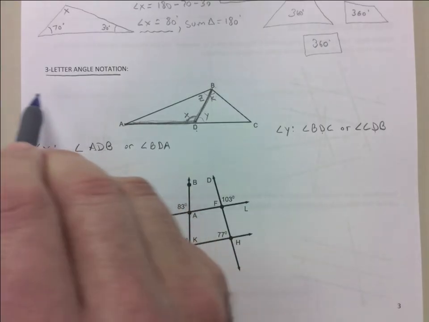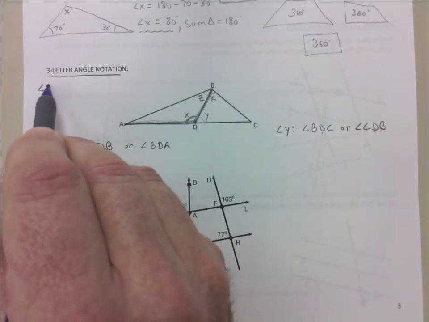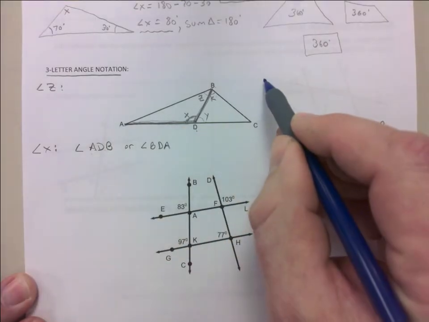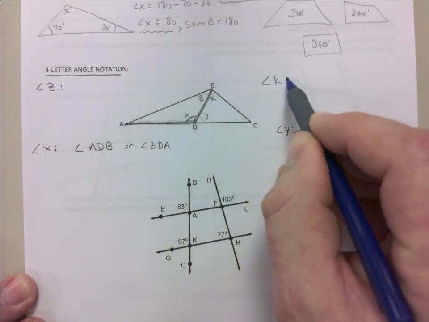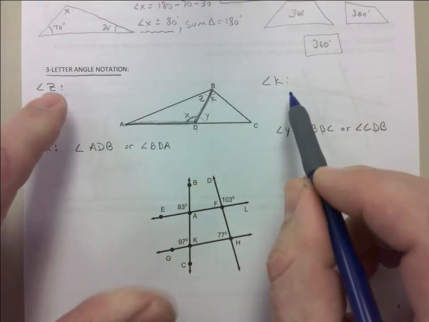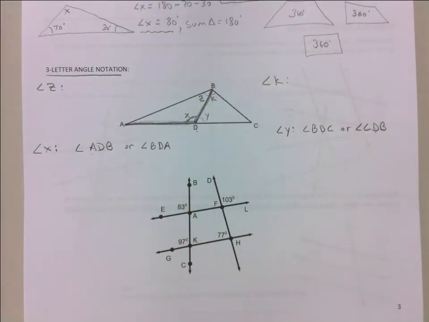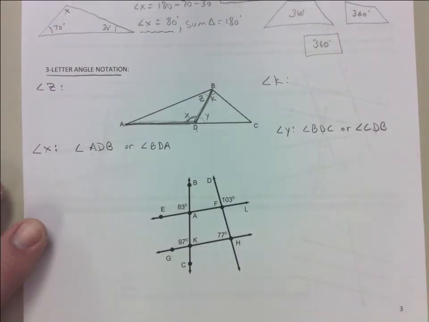Can I ask you to try angle Z up here and try angle K here? So come up with the three-letter notation, the two versions of it next to each other, okay? Let's see how you did.